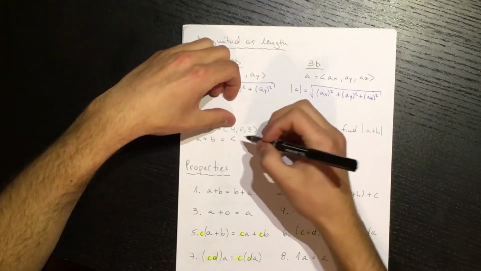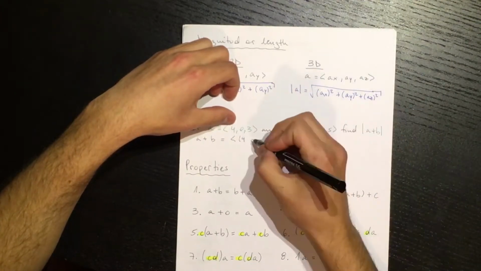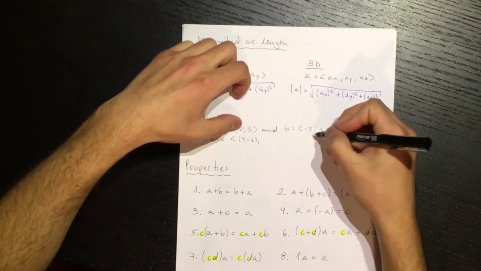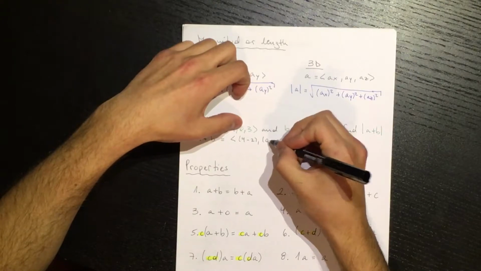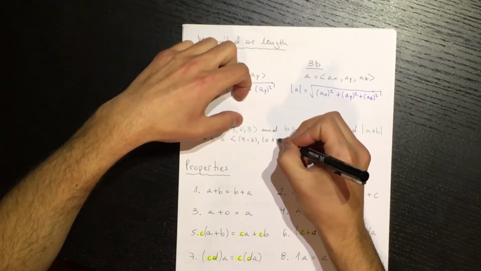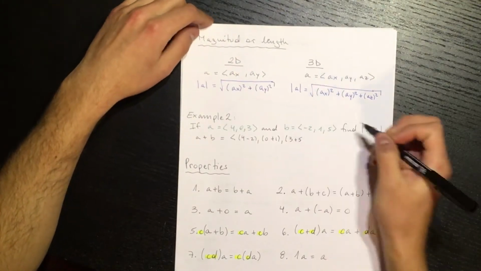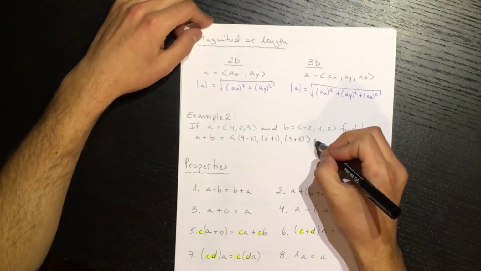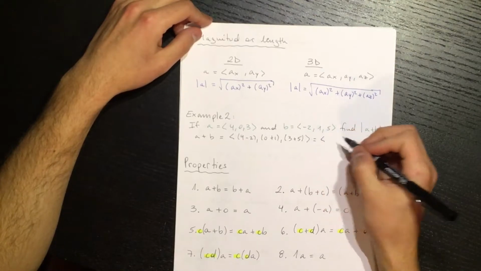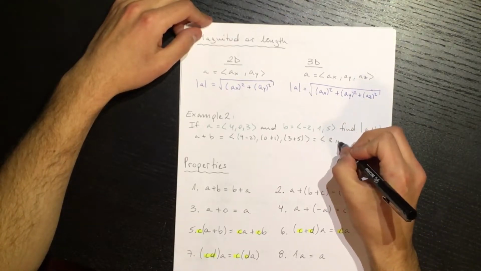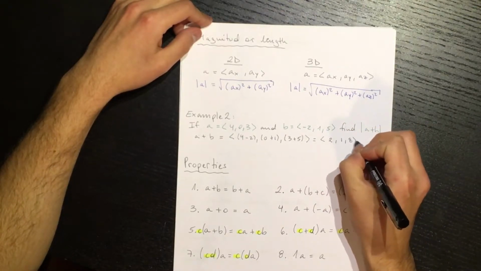In this case, it's going to be 4 minus 2, 0 plus 1, 3 plus 5, which ends up being (2, 1, 8).